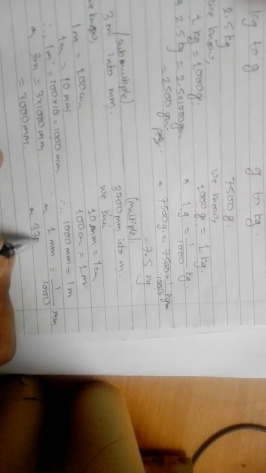Okay, so 1000 millimeter equals 1 meter, or 1 millimeter is equal to, you all know, 1 by 1000 meter. It gives us like this, and then you need to find out 3700 millimeter, which should be equal to 3700 divided by 1000 meter, and it gives us 3.7 meter. 3.7 meter. This is your answer.